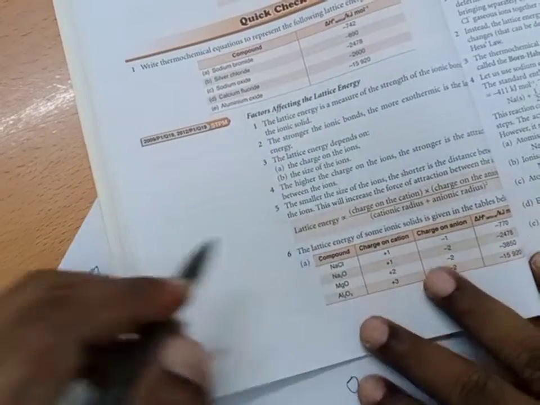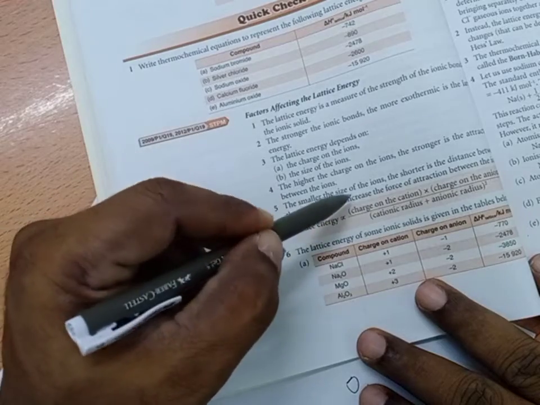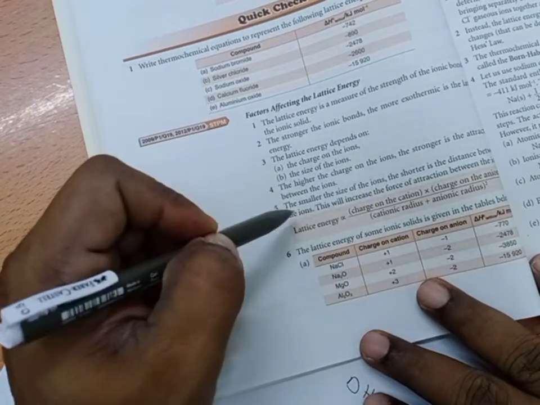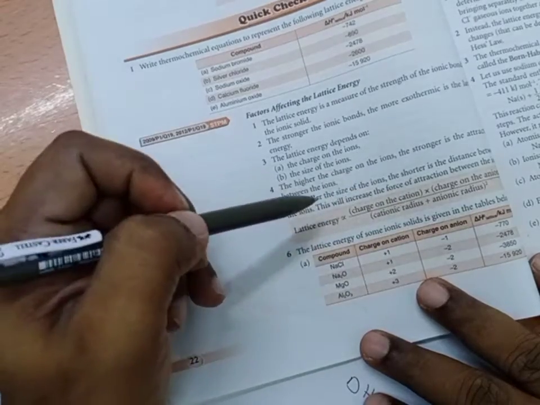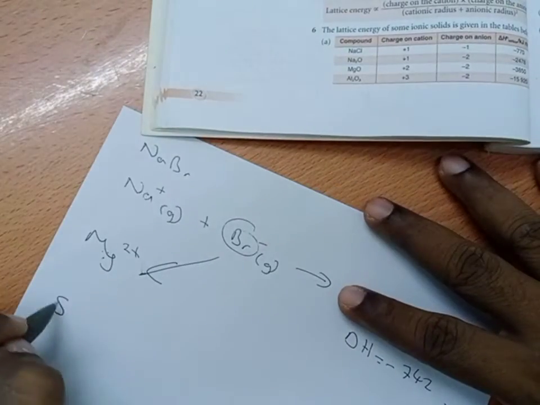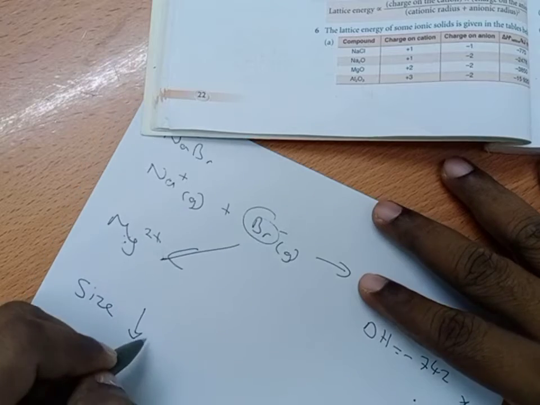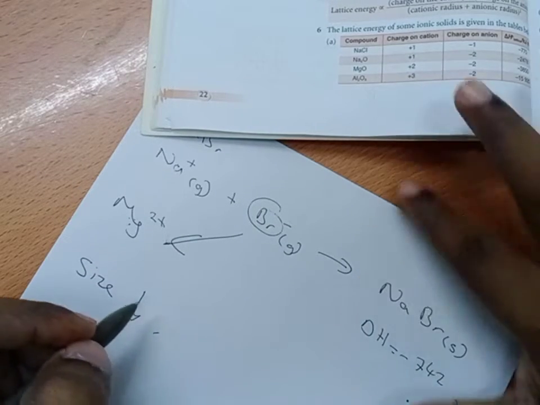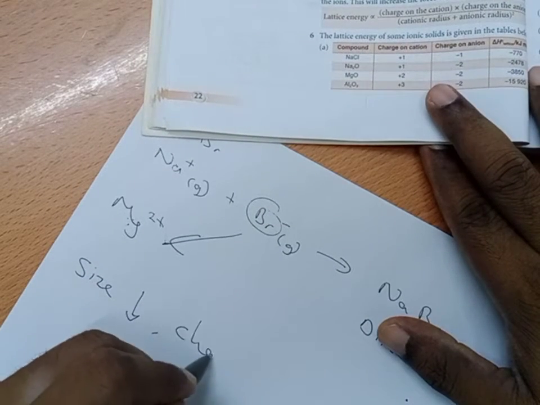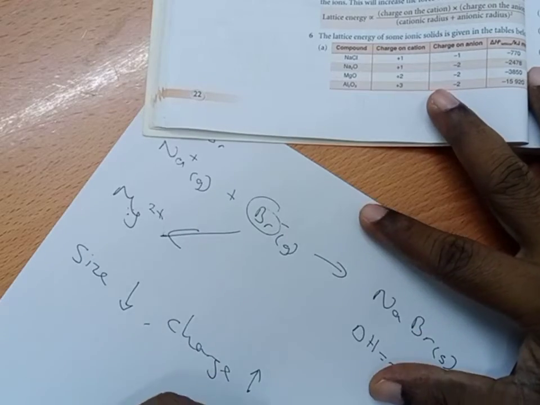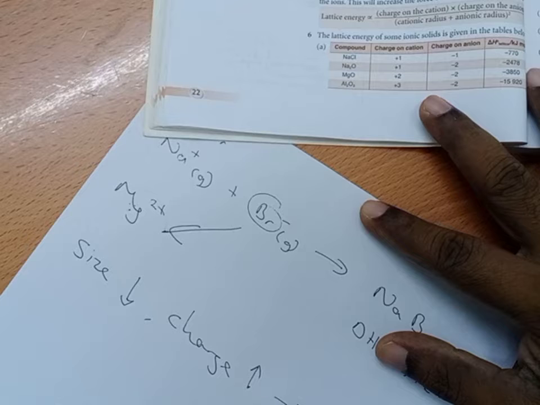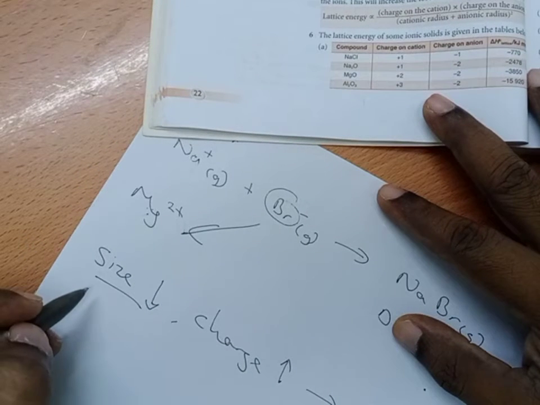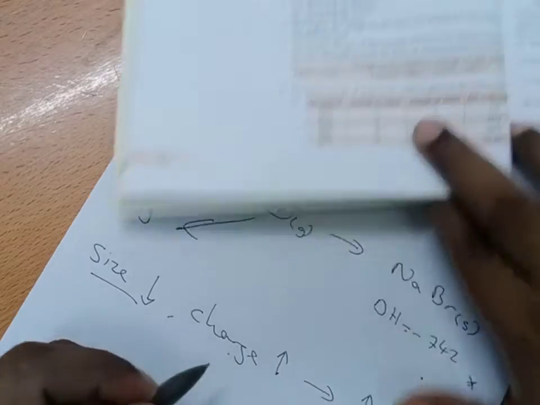Okay, another one is size. The smaller the size, the shorter the distance between the ions. This will increase the force of attraction between the ions. So meaning to say, smaller size, higher charge will give you a higher value for lattice energy. Smaller size, higher charge. Okay, that's how we compare.